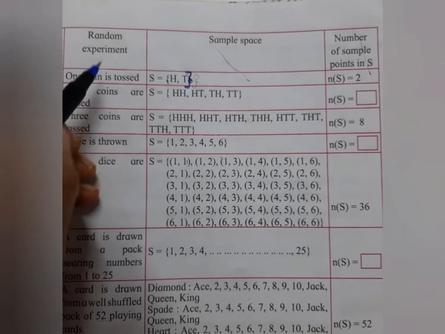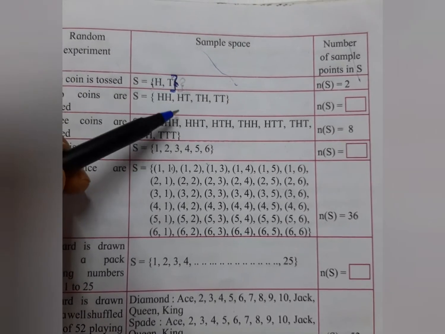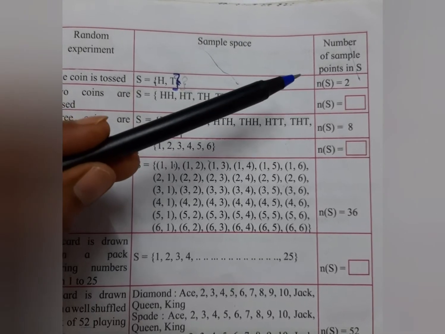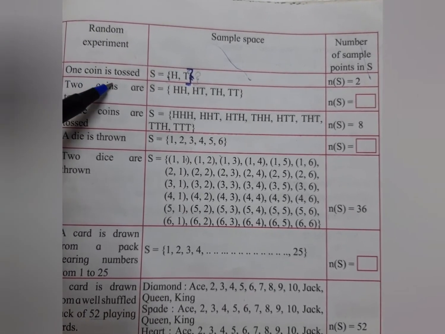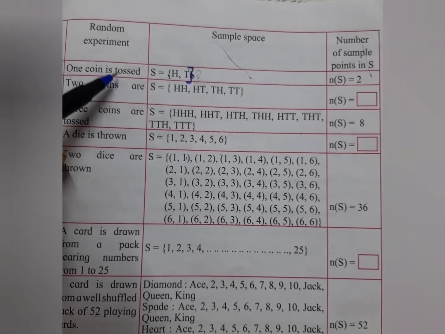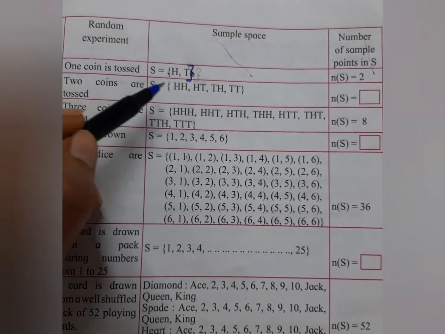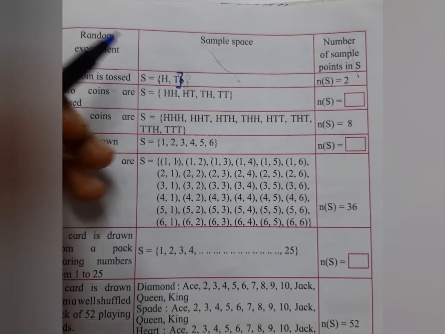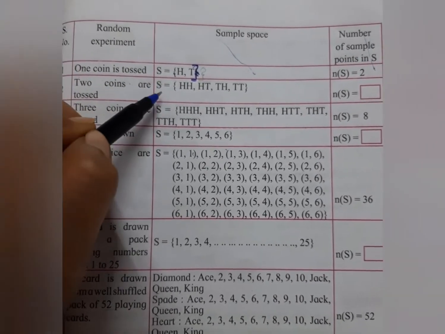So let us understand, students, with the help of all these examples, how to write the sample space and how to write the total number of elements in the sample space. Here we have the first condition: one coin is tossed. As you know very well from the previous videos, one coin is tossed. So here S is equal to, S is nothing but the representation of the sample space.